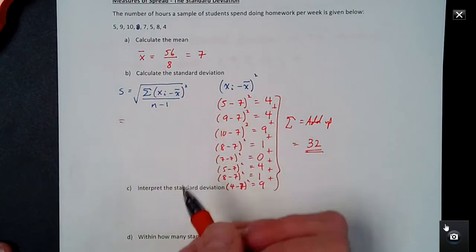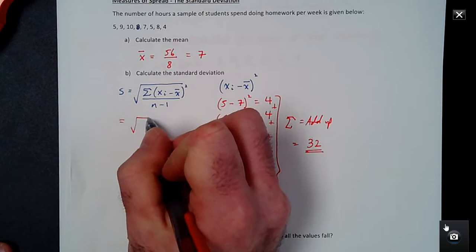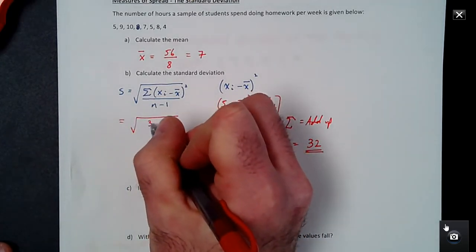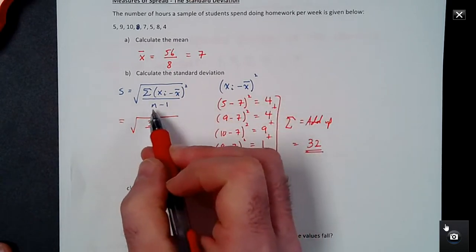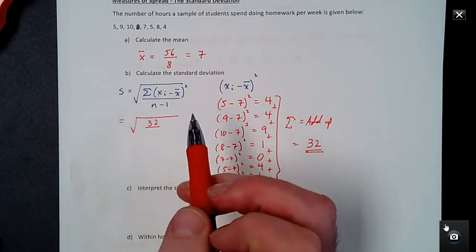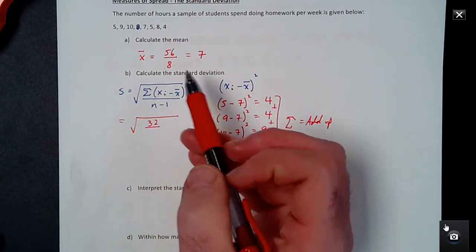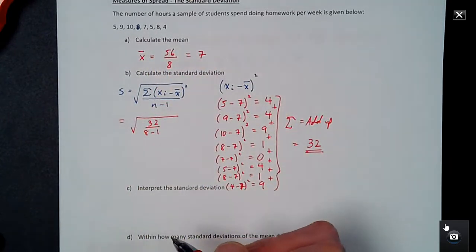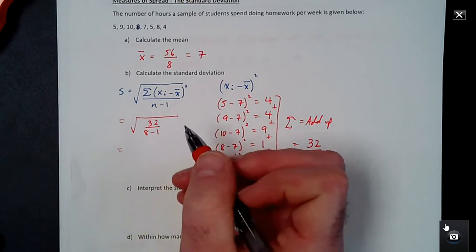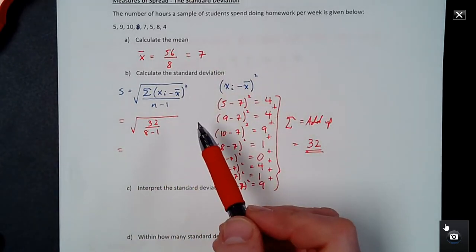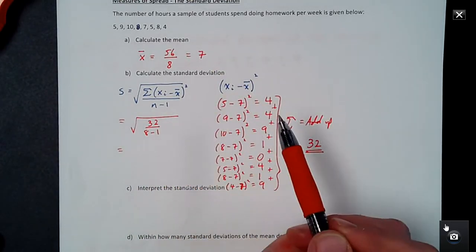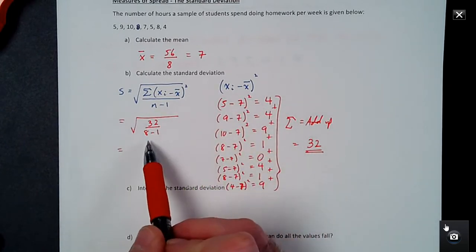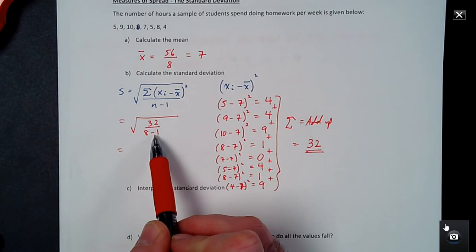So let's go ahead and plug these numbers in. So now we're going to have the square root of the sum of all those, which I know is 32. And then I'm going to divide by n minus 1. Now n is the sample size. So in this case, the sample size is 8. So I'm going to be doing 8 minus 1. Now, this is the standard deviation for a sample. There is another formula for the standard deviation for the population where you'll just be dividing by the sample size.